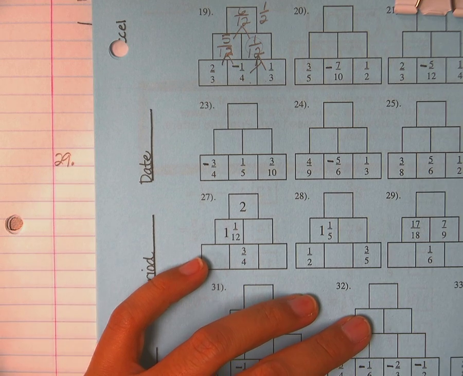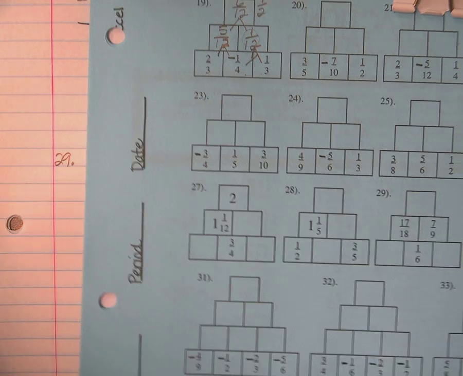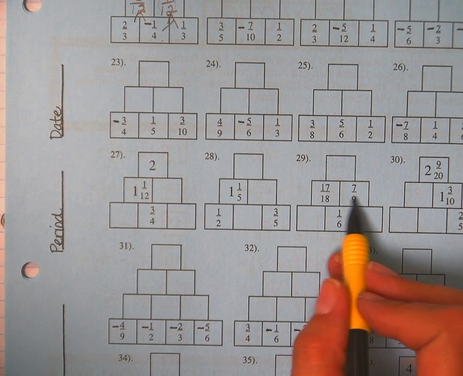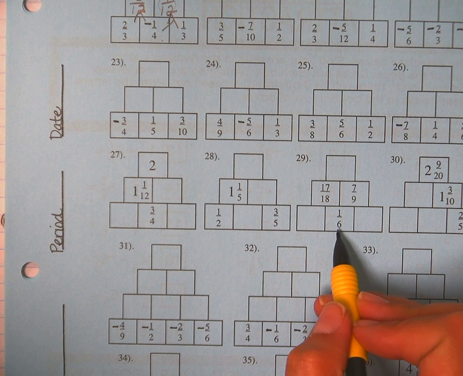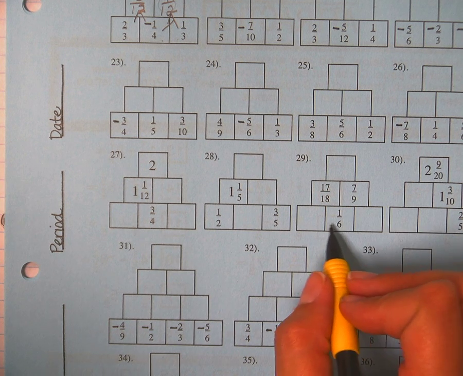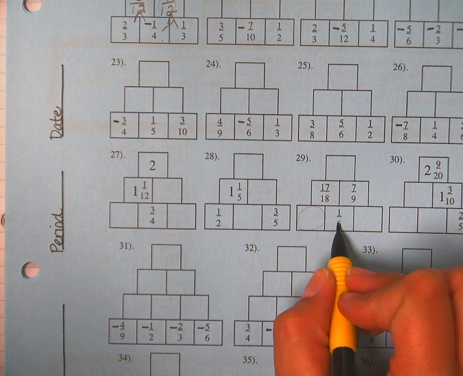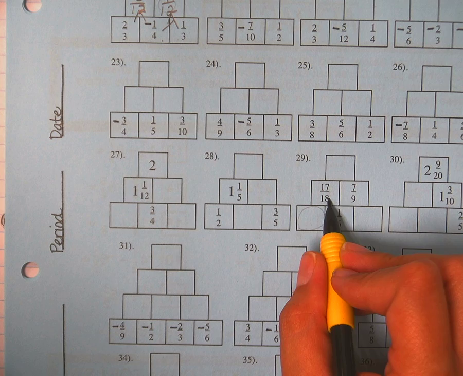Okay, now we're going to look at number 29. This one is different because it gives you values here in this second row, and it gives you only one value here in this bottom row. And we need to figure out what belongs here. Normally, we'd add both of these numbers to get 17/18.